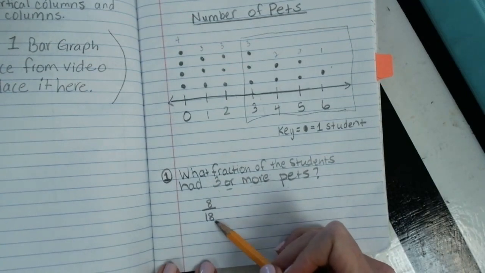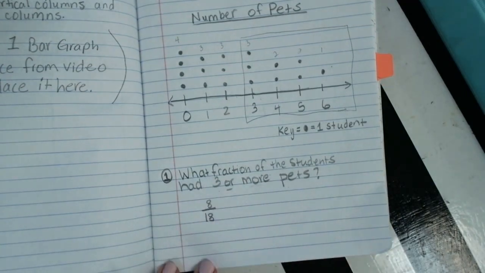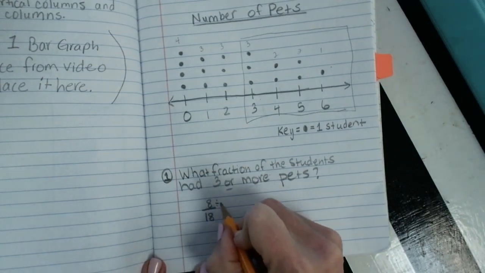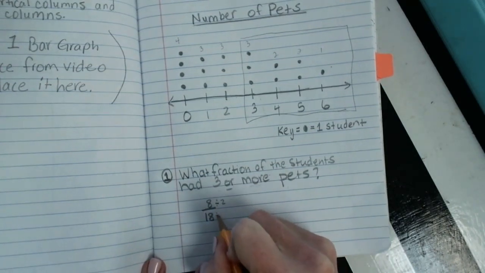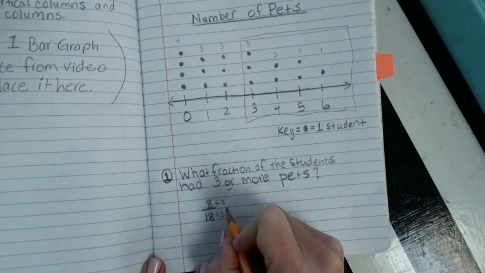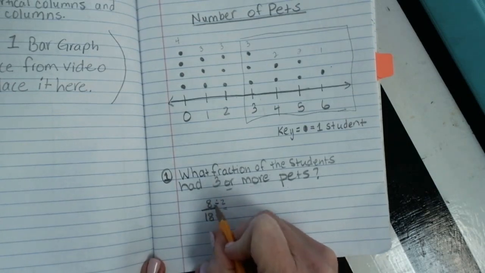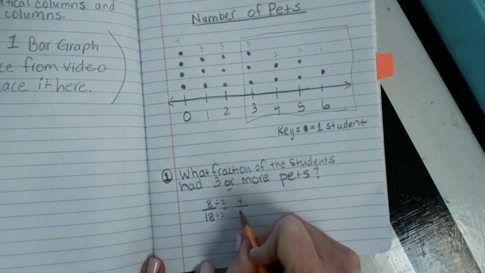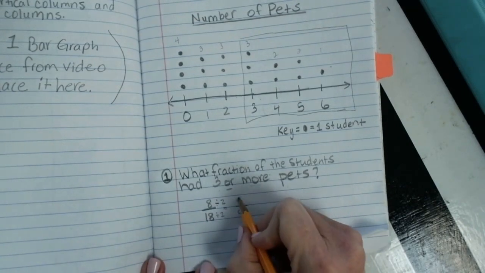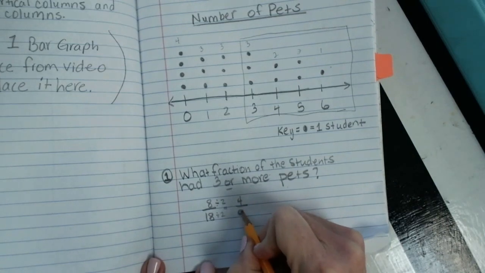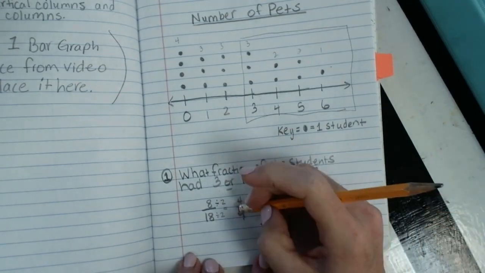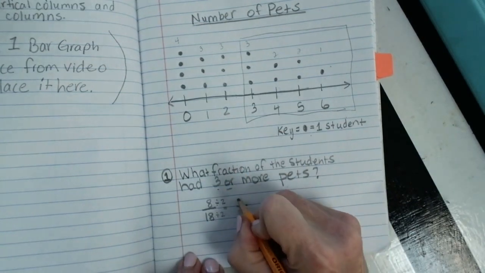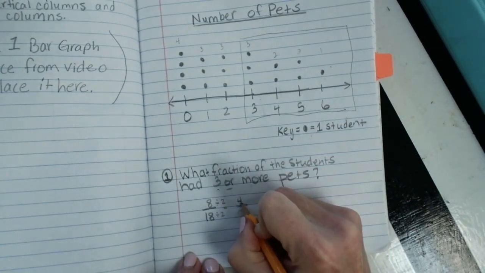I have two even numbers here, and that's the easiest way to know that you need to simplify, because I know for sure that I can divide this by 2 and that I can divide this number by 2 as well. 8 divided by 2 is 4, and 18 divided by 2 is 9. So that gives us 4 ninths. So 4 ninths of the students have 3 or more pets.